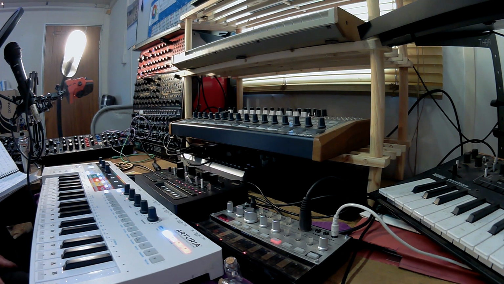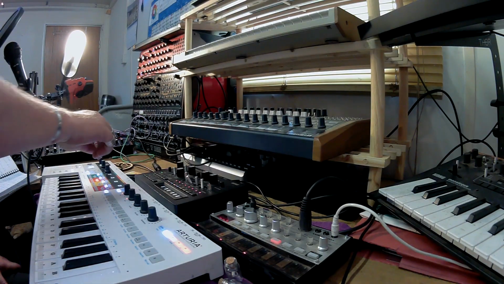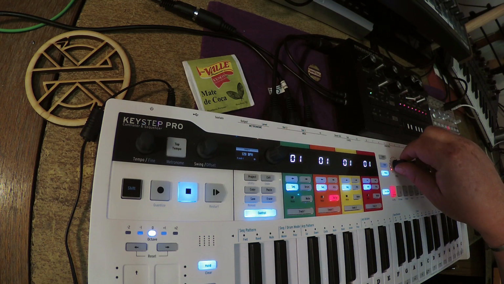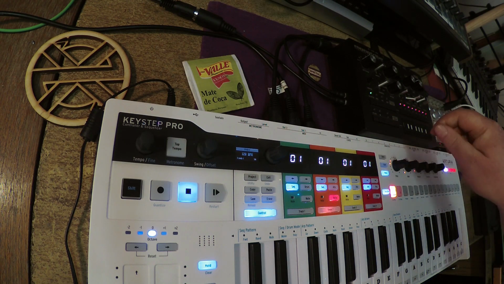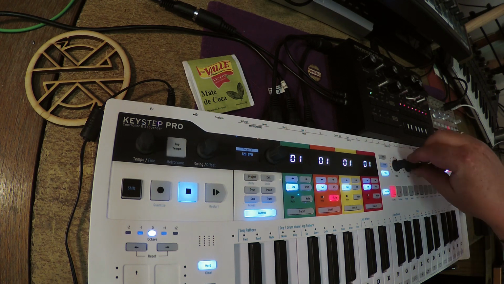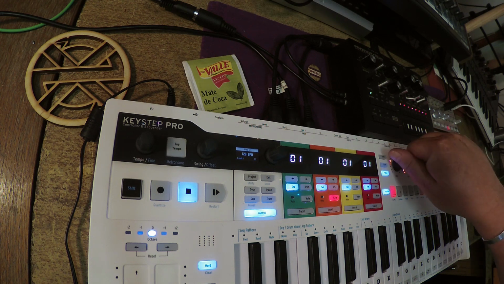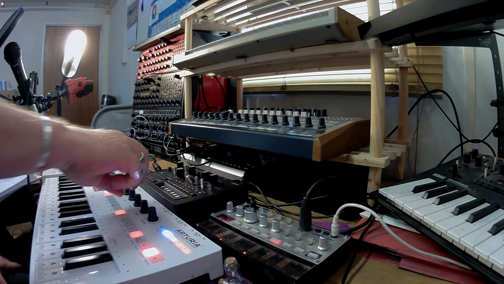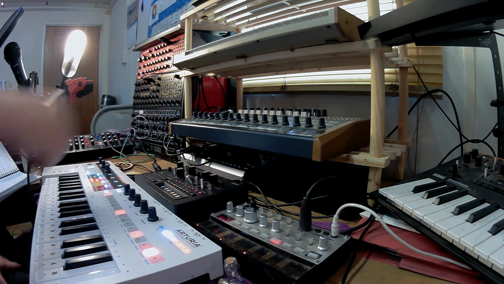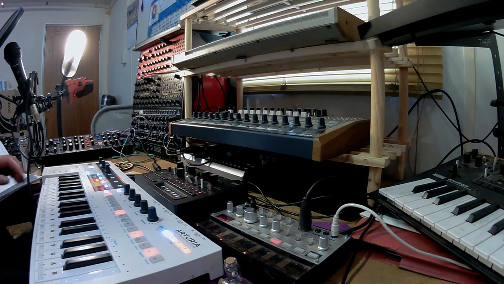Select the step you want to add CC data to, dial the encoder to the value you want, and you can see the value in the display. These can be cleared just the same as clearing any other steps.